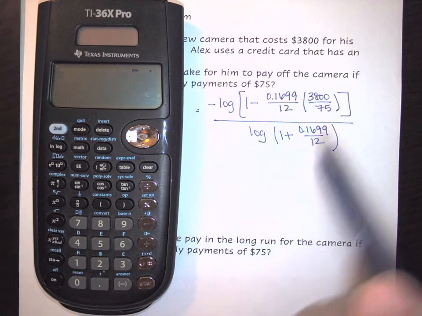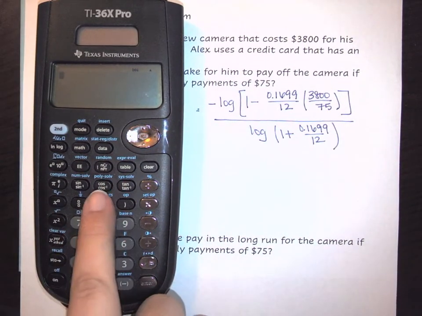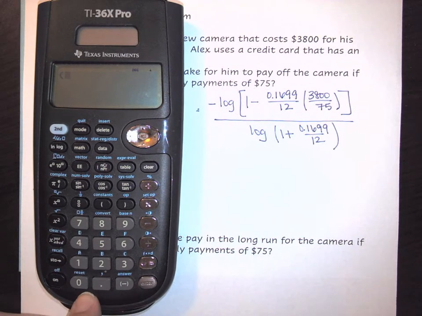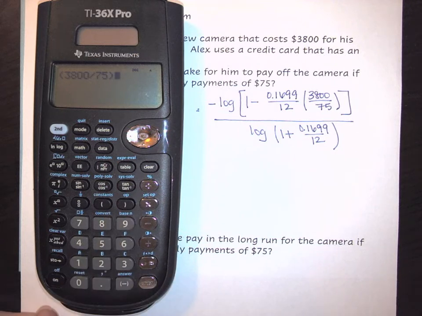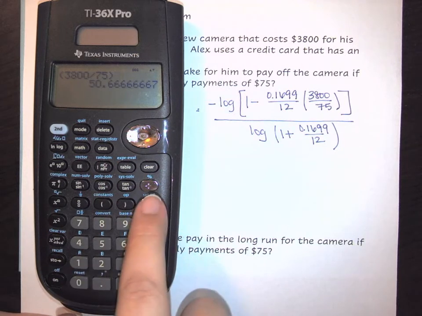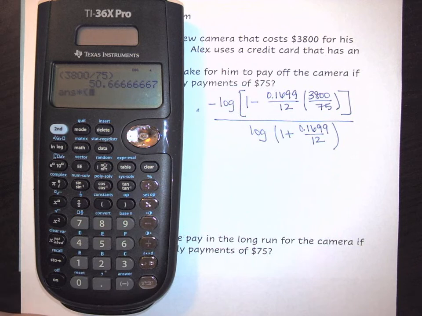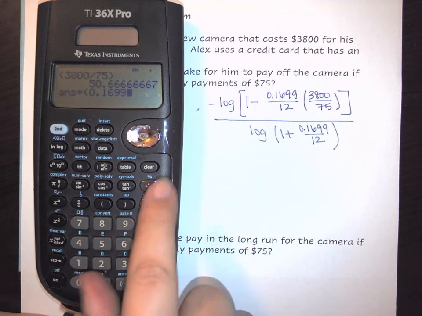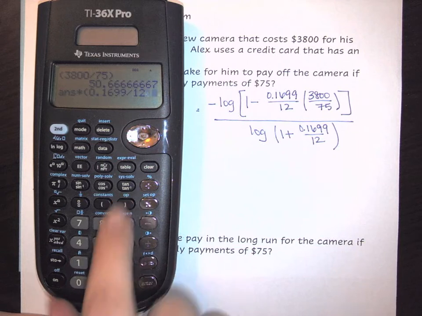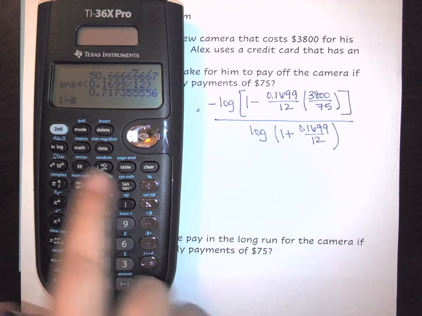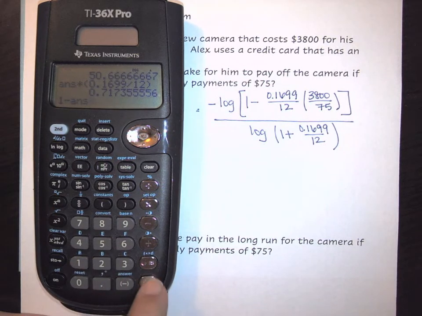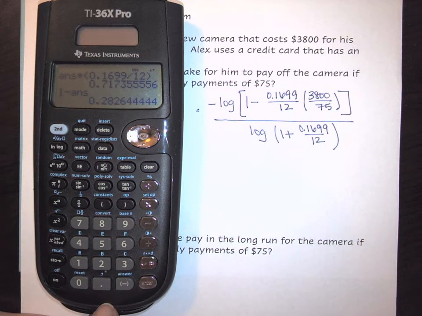So here we can start with the back, and we have a parenthesis, and we have 3,800 divided by 75. I'm going to close that parenthesis and hit enter. Then I'm going to multiply that, open a parenthesis, by 0.1699 divided by 12, close it, and hit enter. Now I'm going to do 1 minus that answer, and I'm going to do the negative log.